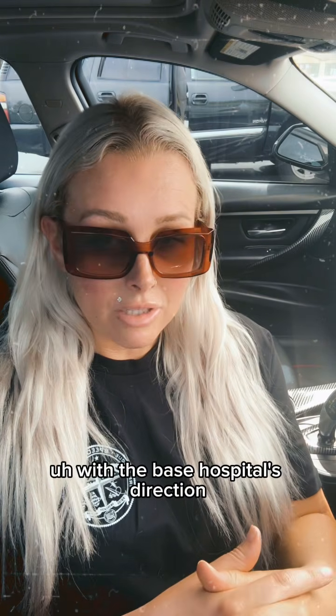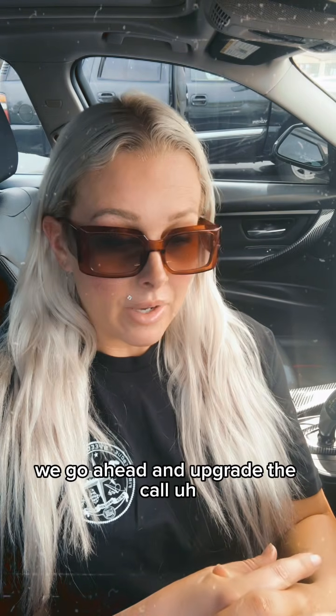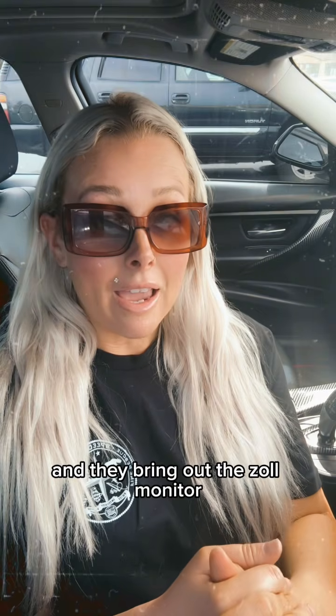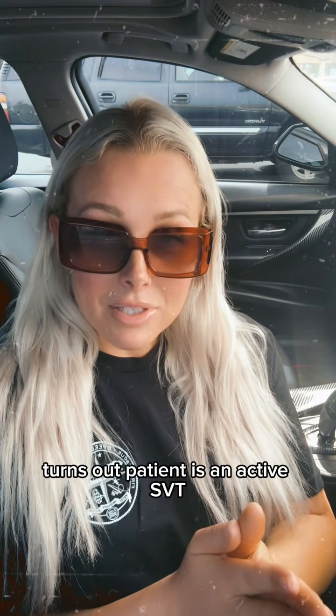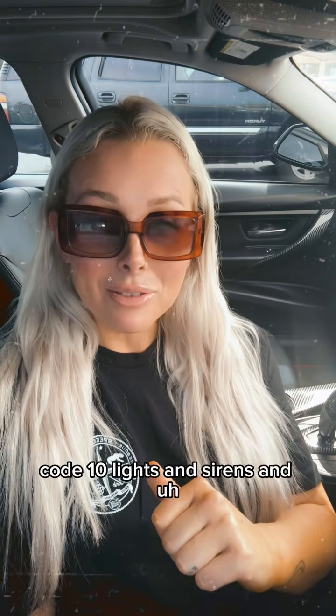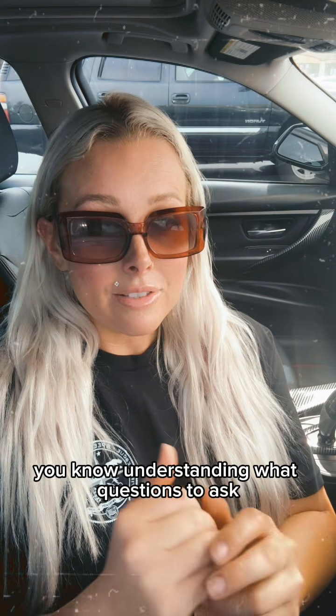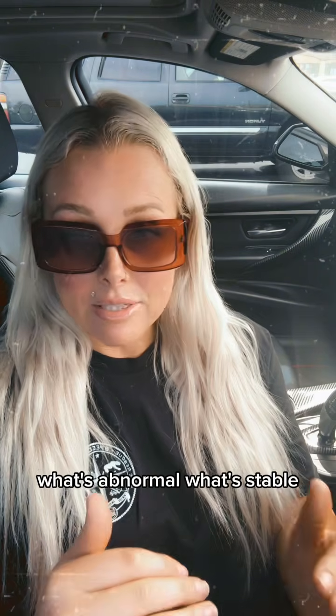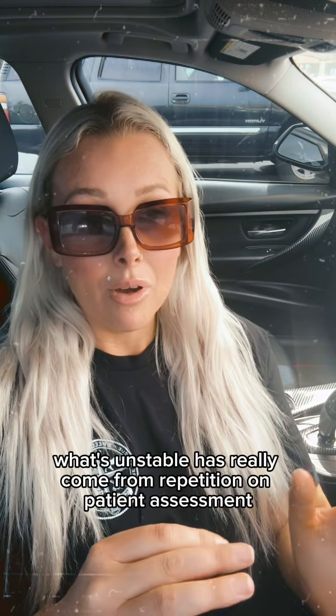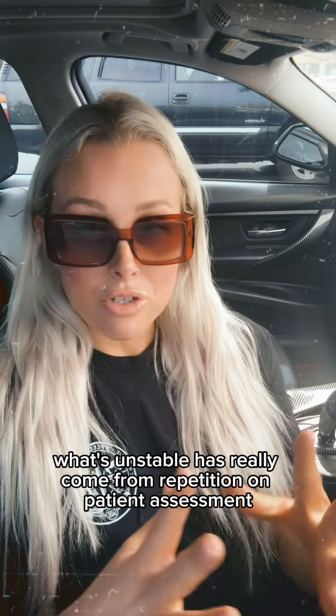With the base hospital's direction, we go ahead and upgrade the call, attach an engine, attach a medic unit, and they bring out the Zoll monitor. Turns out the patient is in active SVT and they transport him to the hospital. Code 10, lights and sirens. And understanding what questions to ask, when to ask them, when to upgrade, what's abnormal, what's stable, what's unstable, has really come from repetition on patient assessment.